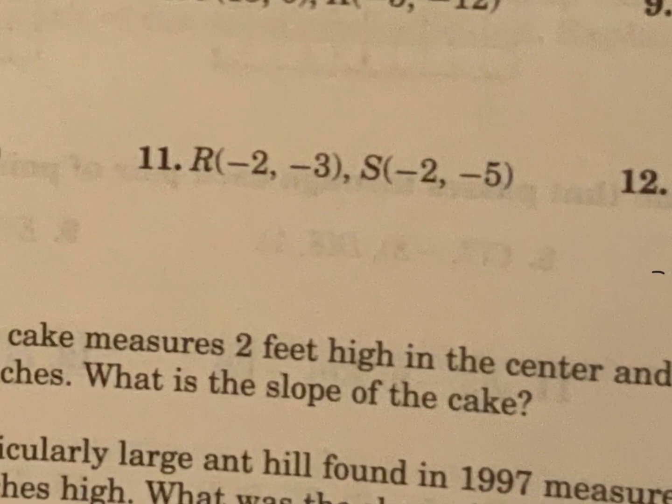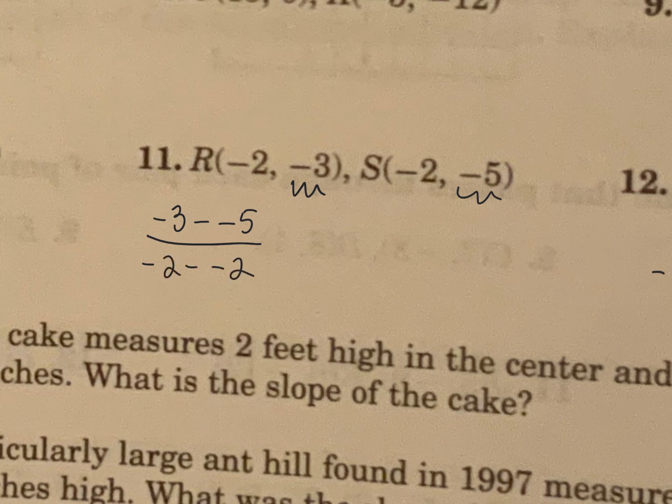Oh, 11's a good one. All right, we're going to subtract our y's: -3 minus -5. We're going to subtract our x's: -2 minus -2. I got to fix these signs. -3 plus 5, that was +2. -2 plus 2, that's a 0. And anytime we get a 0 on the bottom, we say the slope is undefined.